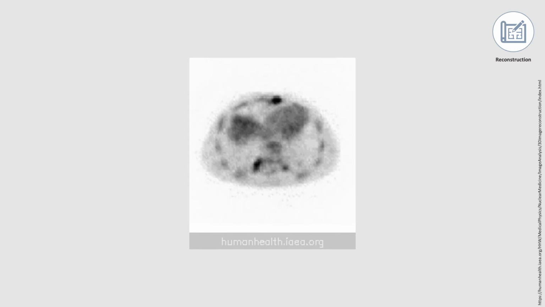Here you can see an animation of the reconstruction of a PET scan. This animation is from humanhealth.org. And it looks fascinating, right?